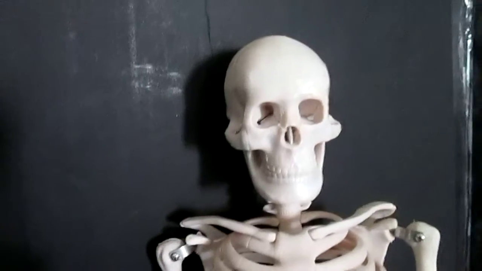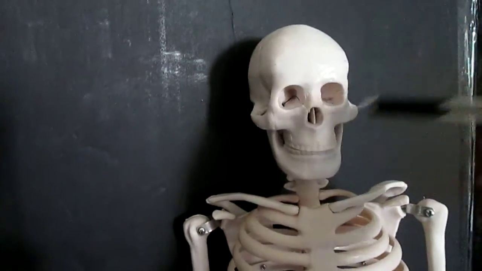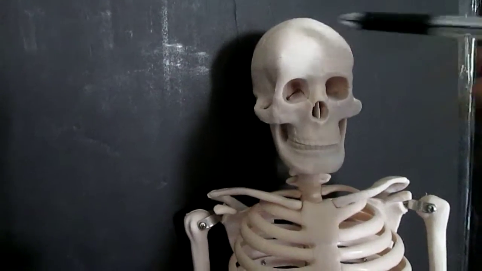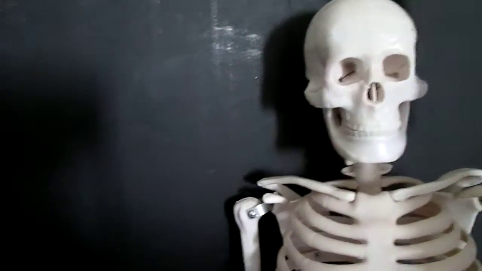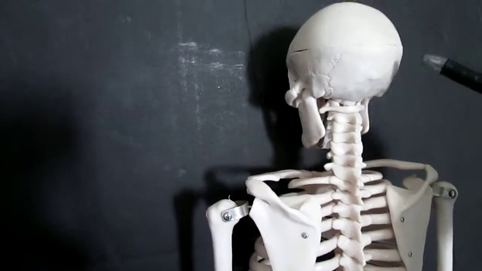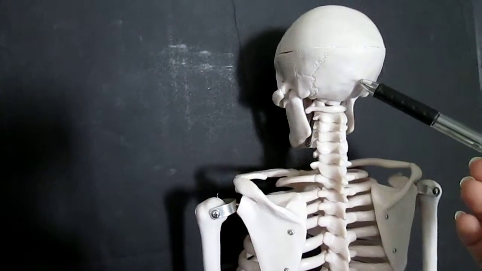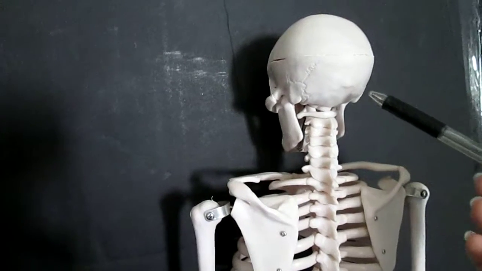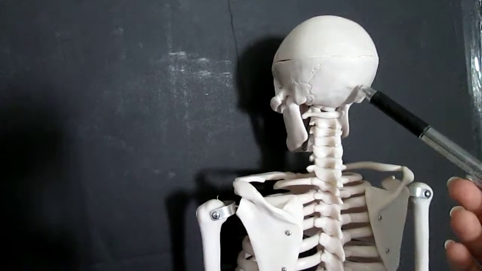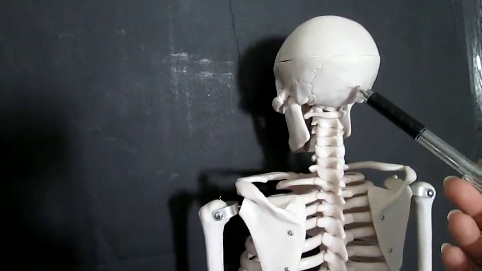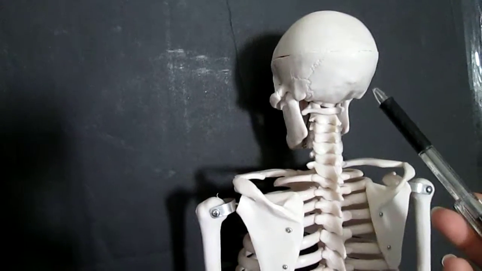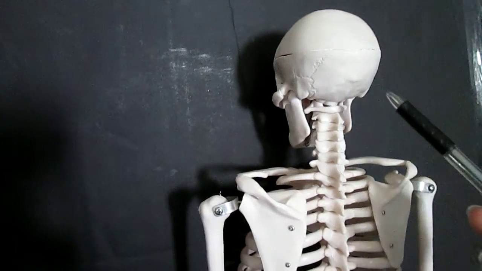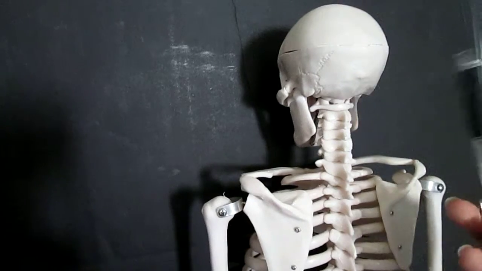With the cranial bones in the skull we have the temporal bone, the two parietal bones, and then the occipital bone. In the occipital we have the external occipital protuberance. This is for ligament attachment. With this ligament attachment we are able to keep our head upright and able to do the movement.